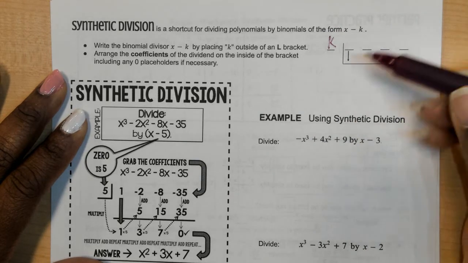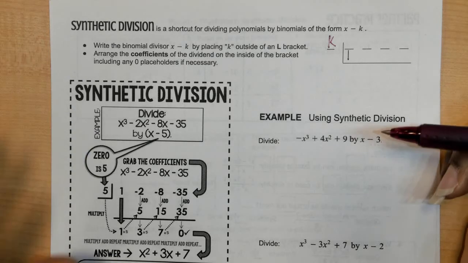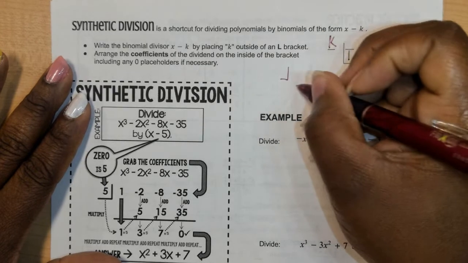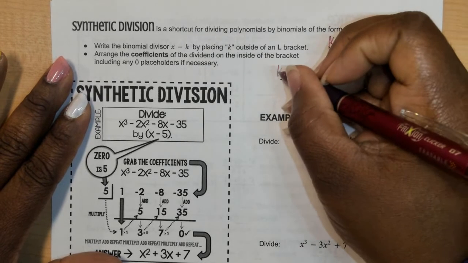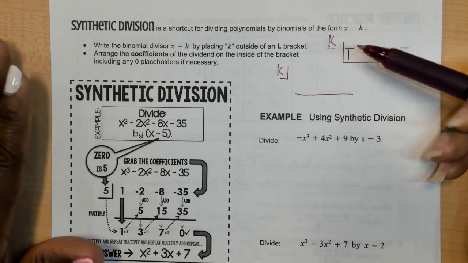Now, synthetic division doesn't have to look this way, and depending on what text or video or notes you're looking at, people may write them different ways, like this. Okay, and then you'll put your k in a little house. So it could be set up in different ways. Alright, so that's the first part.